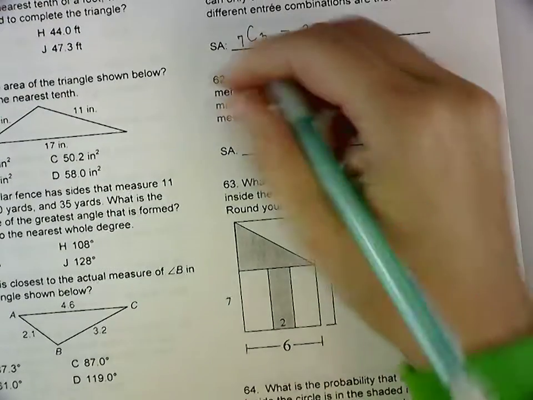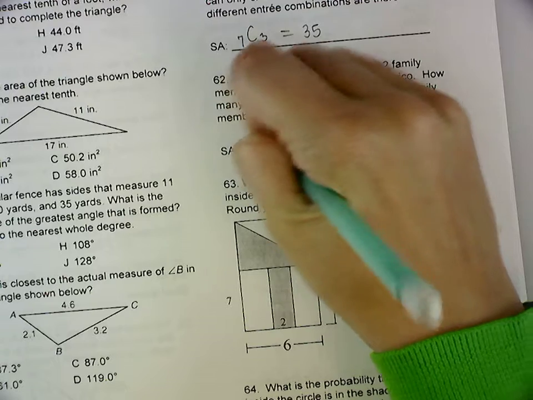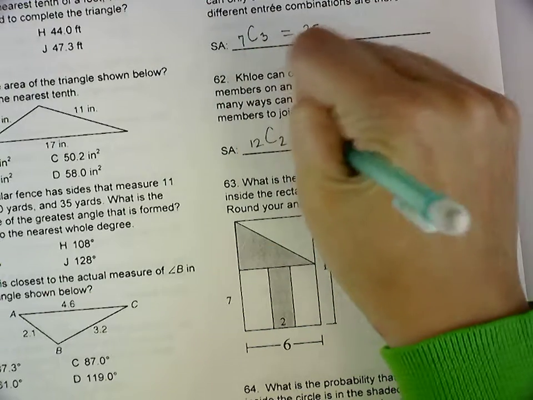62 will be the same thing. So the way that she chooses her 2 family members won't matter.